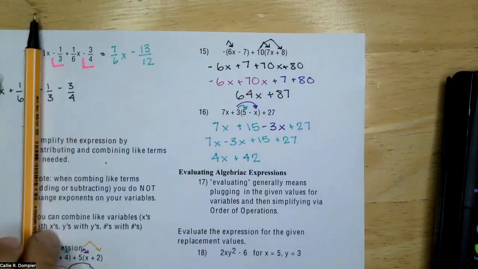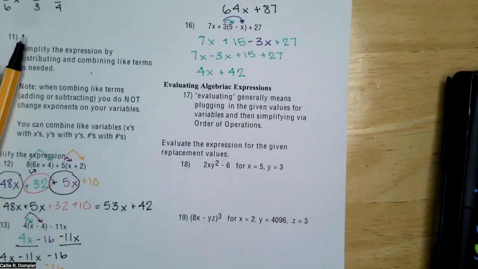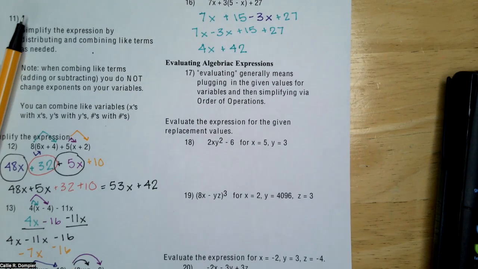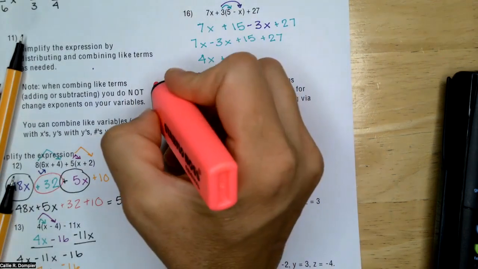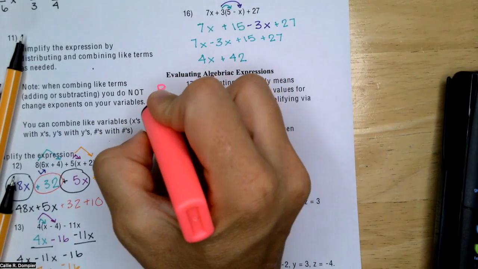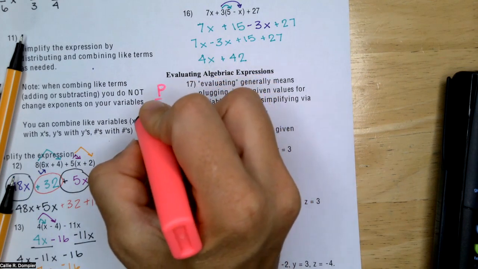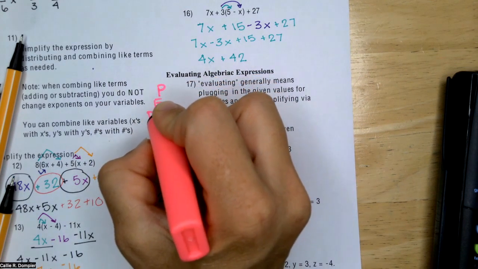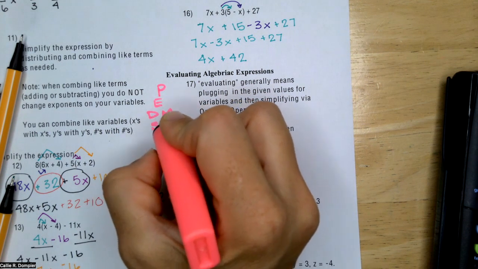That is fully simplified. Now, evaluating means plugging in the given values for variables and simplifying using the order of operations, okay? Order of operations, again, is just grouping symbols, exponents, multiplication and division, and addition and subtraction.